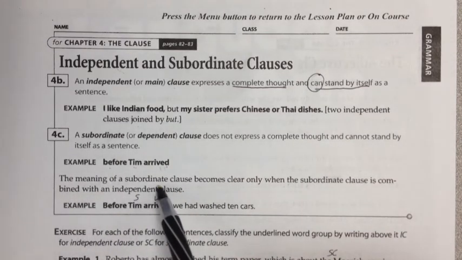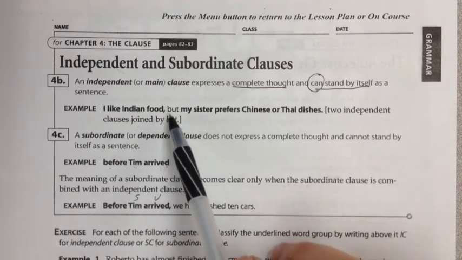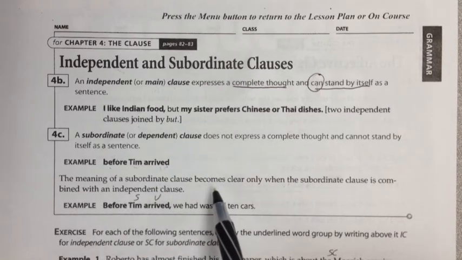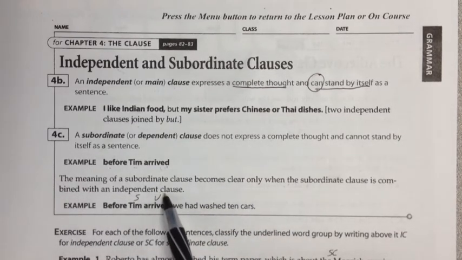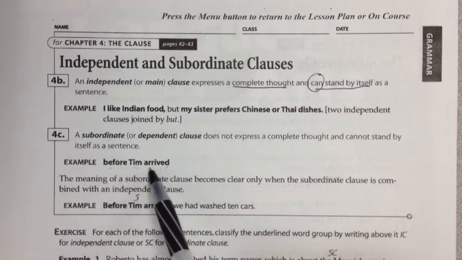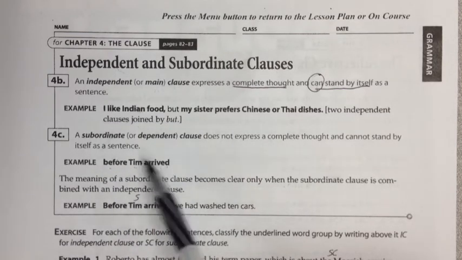So the meaning of a subordinate clause, and subordinate is another way to say servant. So these clauses are servants. They serve a master clause, a main clause. The meaning of a subordinate clause becomes clear only when it is combined with an independent clause. These dependent clauses must have a master clause, an independent clause that gives them meaning.